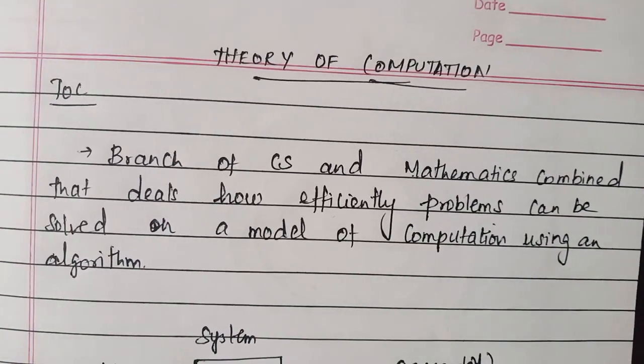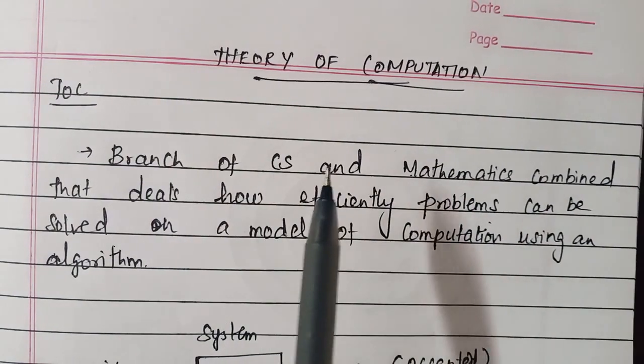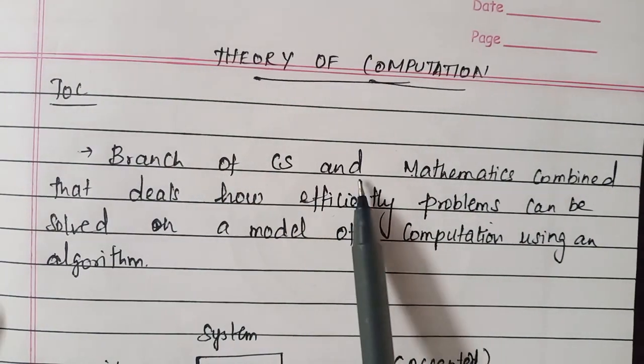So welcome, all, to the session on theory of computation. It is an introduction part.